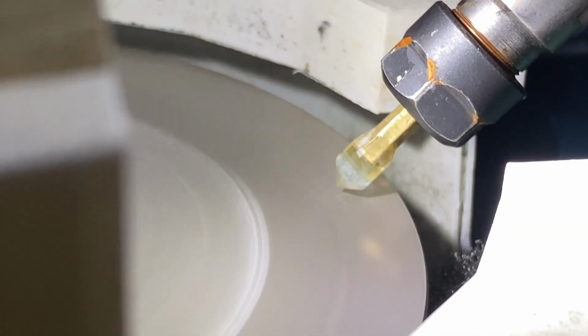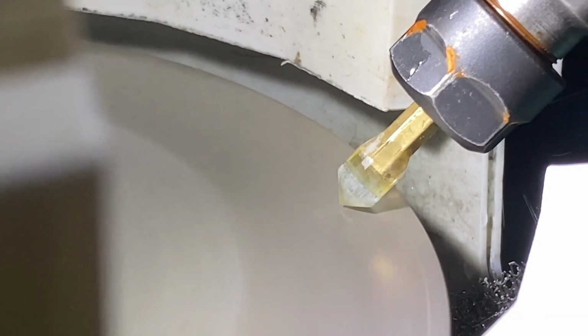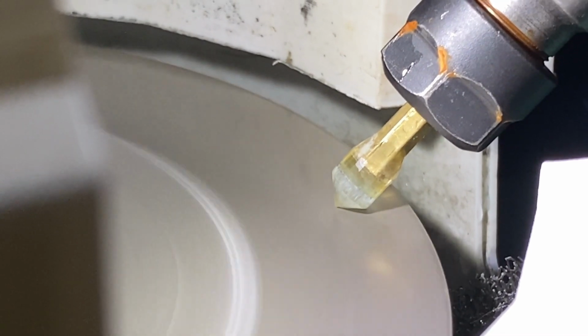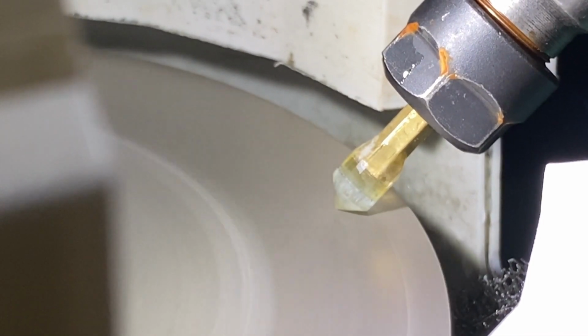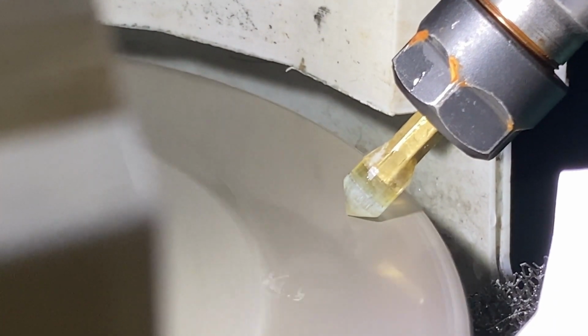Skipped ahead to facet number 6 now. It's doing its thing, going back to its position, cutting away.